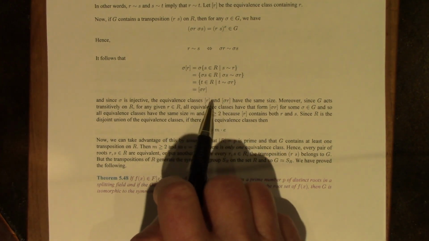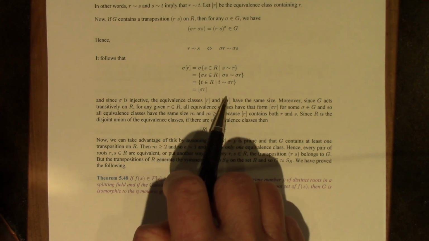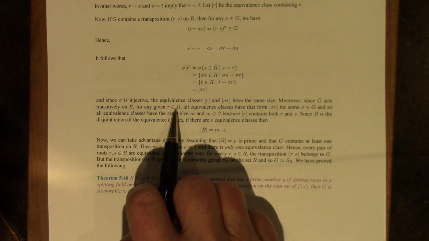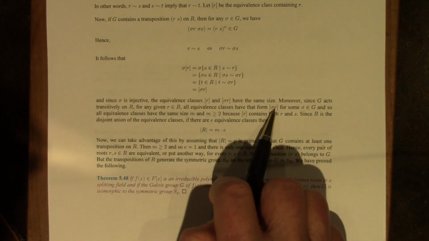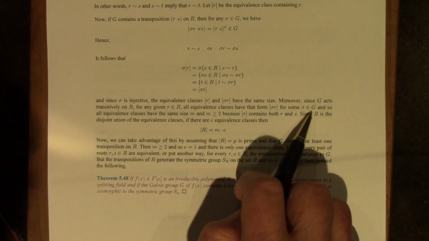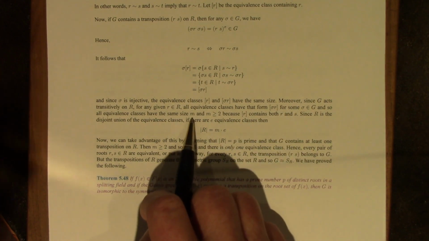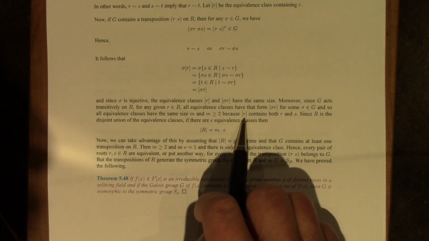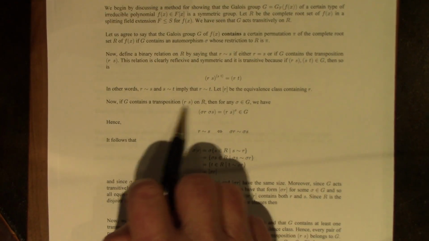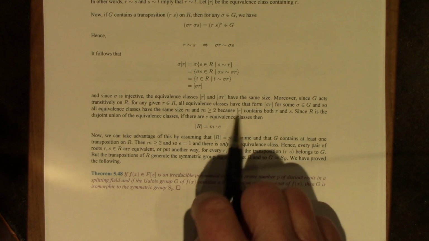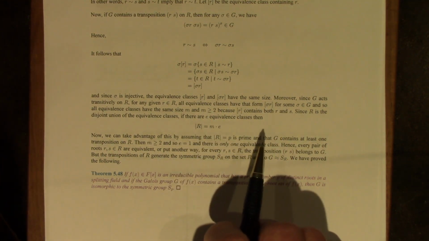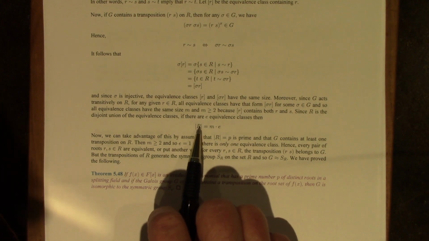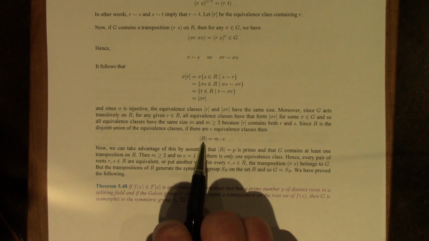And since sigma is injective, these two equivalence classes have the same size. But G acts transitively on R, the root set. So for any given root, all equivalence classes have this form for some sigma in G, and so all equivalence classes have the same size, say M. And M is at least 2 because this equivalence class that contains r, where we got the transposition from, also contains s. So this has size at least 2, so they all have size at least 2, which means that if there are E equivalence classes, since the equivalence classes form a partition of R, the size of R is M times E.